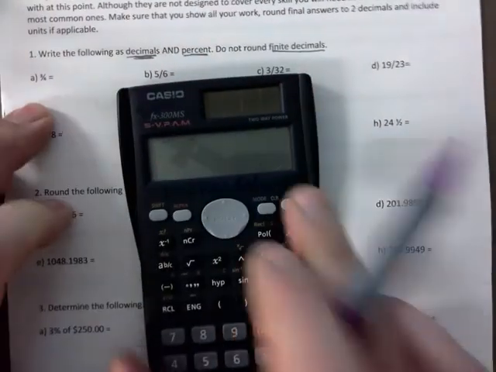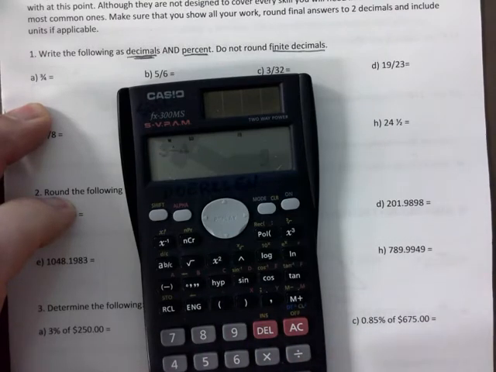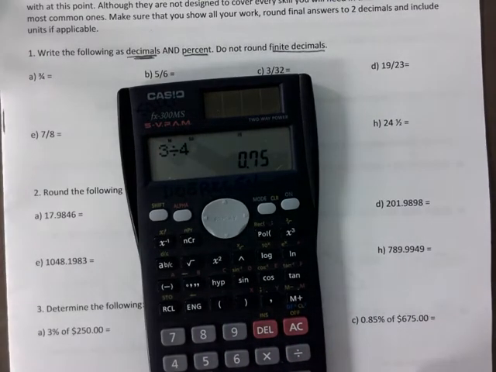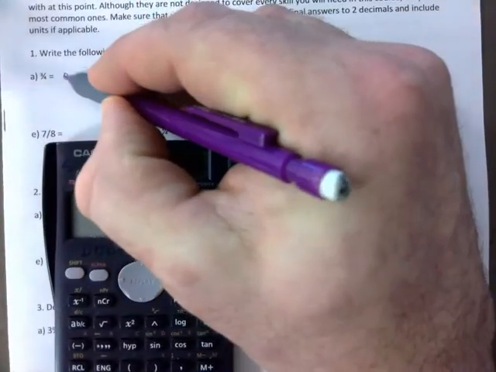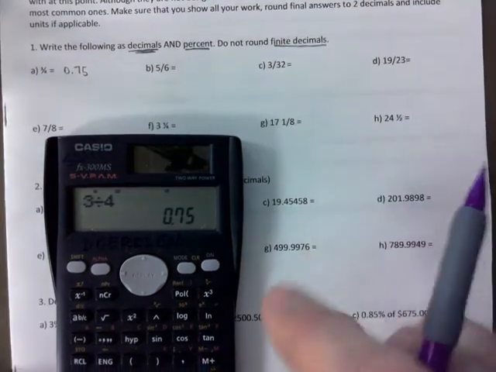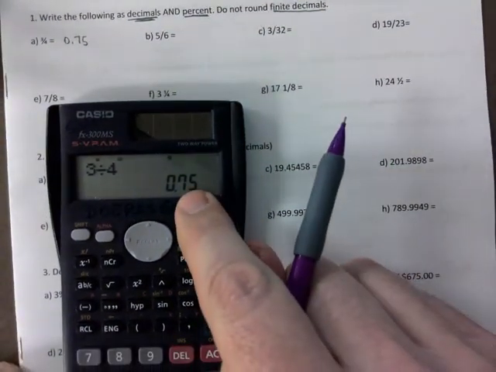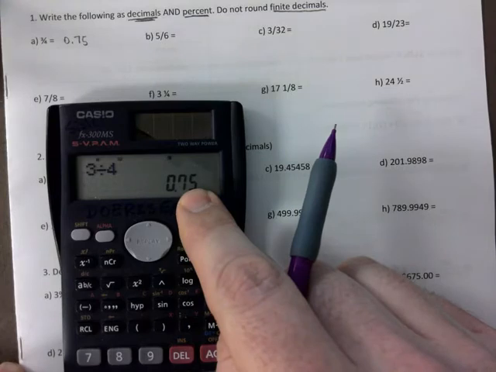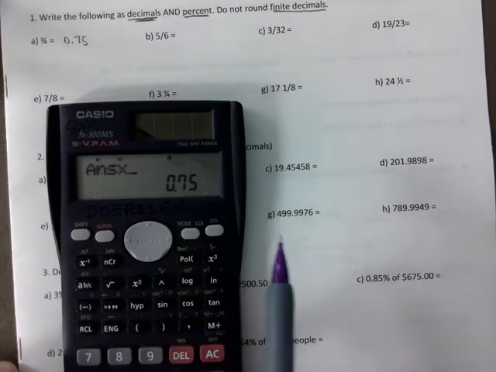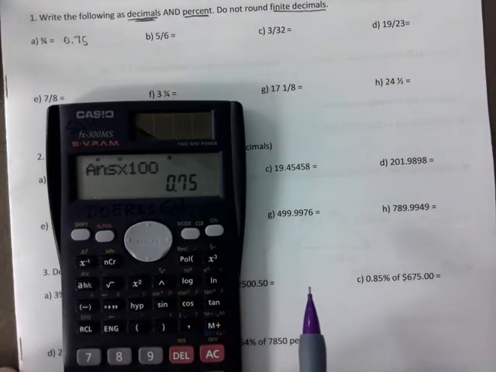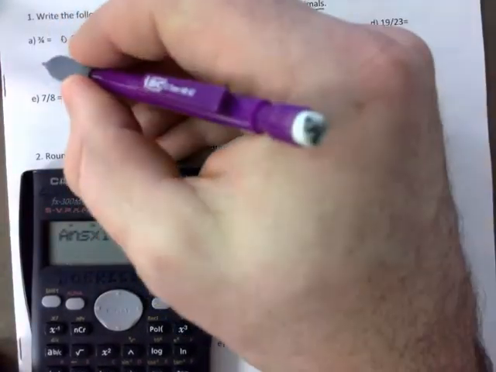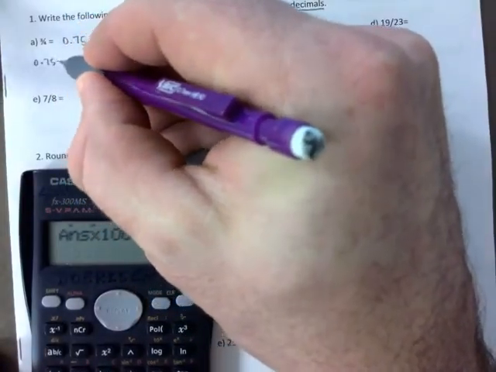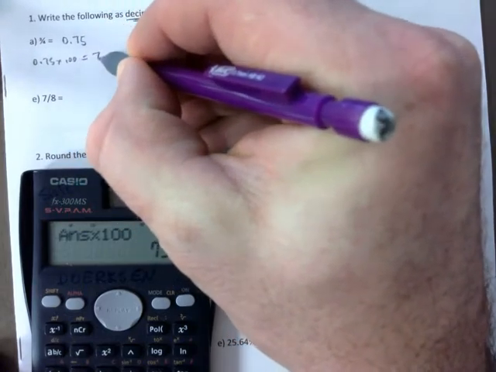So we go 3 divided by 4. That's a finite. That actually stops. So we would write down 0.75. And then you keep this on your calculator. What do you do to get something to a percent? Times 100, that's right. So we go 0.75 times 100, that's 75%.